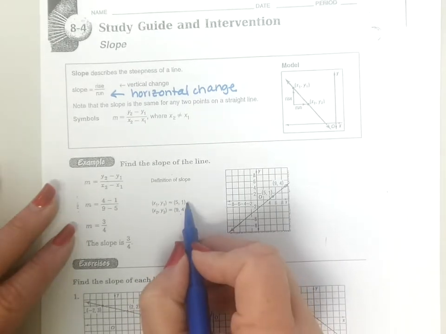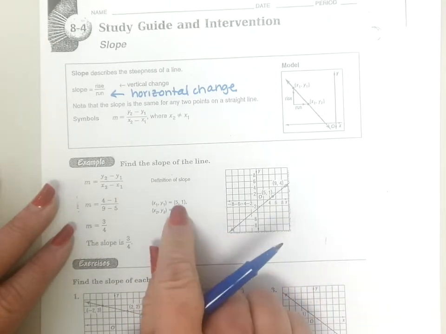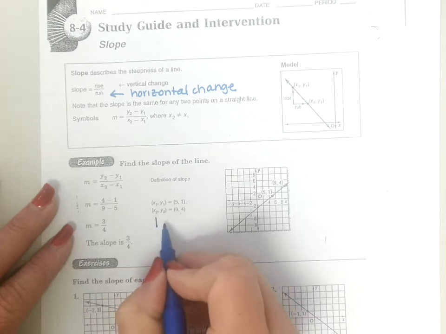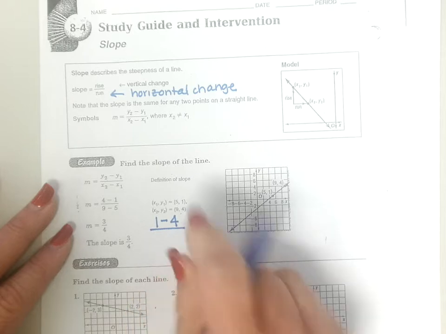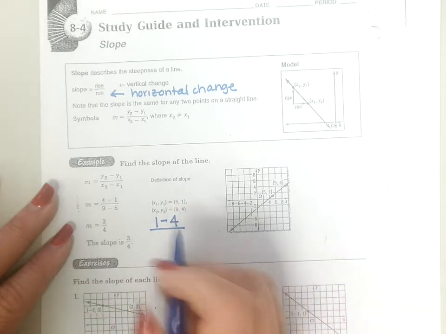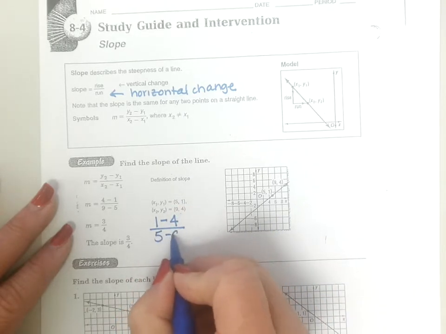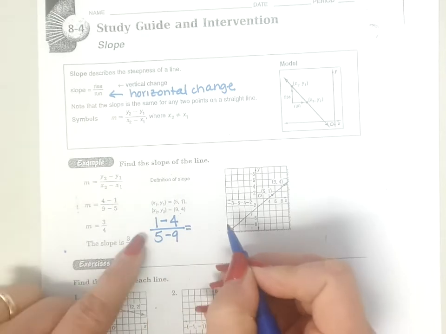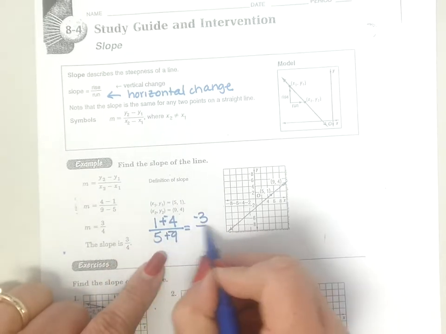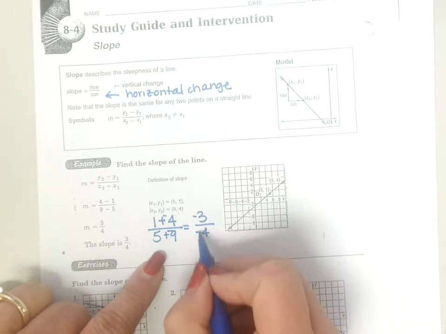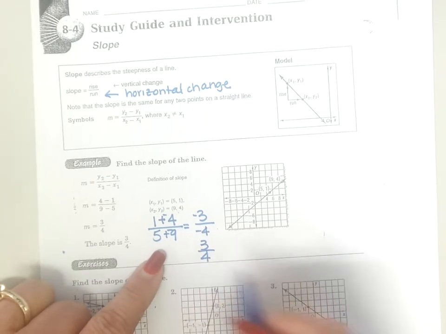So if you decide that you're going to start with this first one here, you would do 1 minus the other y, which is 4. And since you started with the 1 here, you start with the 5, and then you would minus 9, and we would solve this. That's -3. Solve that. That's -4. Anytime you have a double negative, you then turn it into a positive.